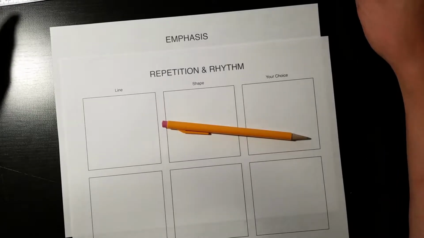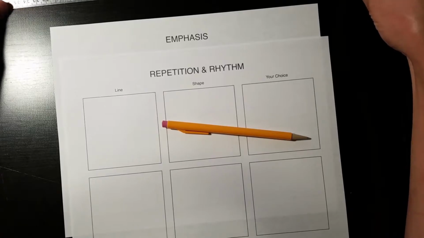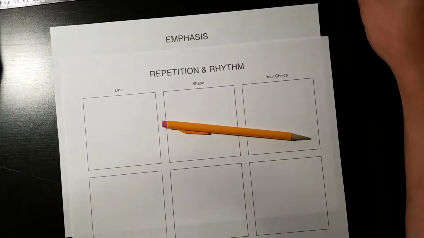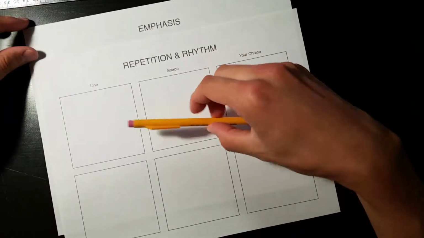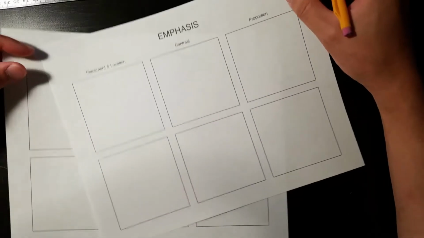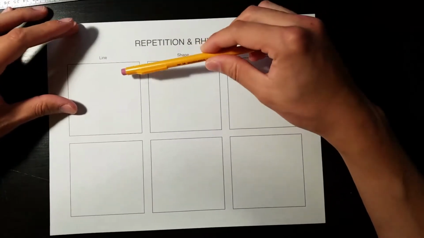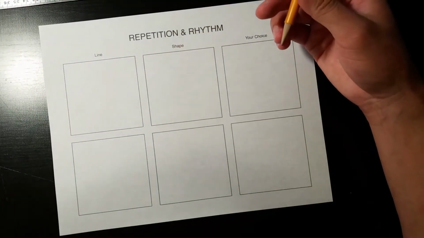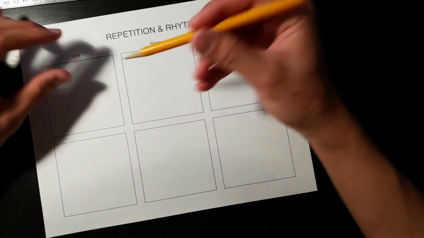So this is going to be the last activity for chapters 4 and 5, visual elements and principles of design. This week we're going to look at emphasis, repetition, and rhythm. You'll see 12 boxes in total. First we're going to take a look at repetition and rhythm. I want you to create your own rhythm using line, shape, and your choice.